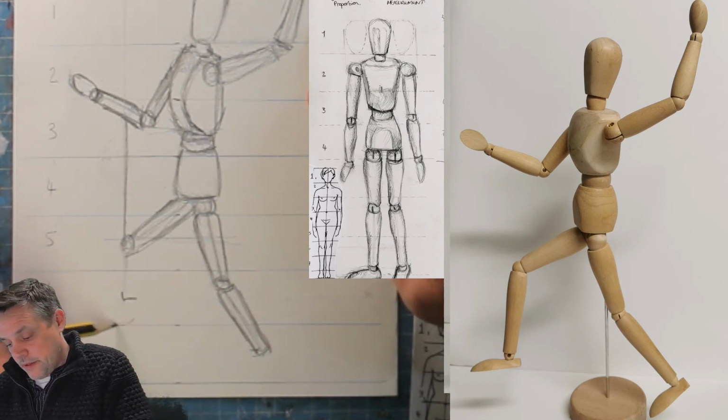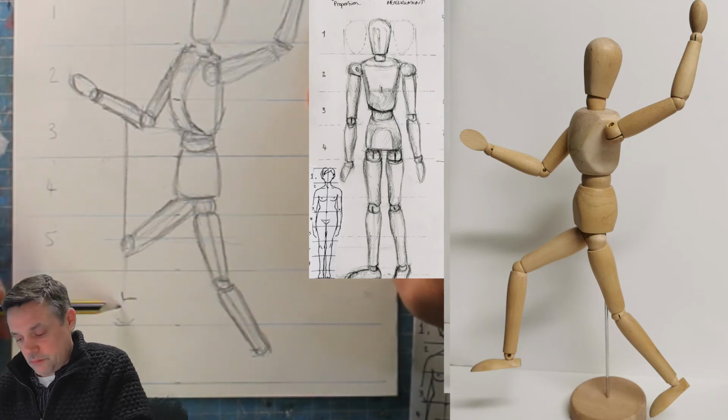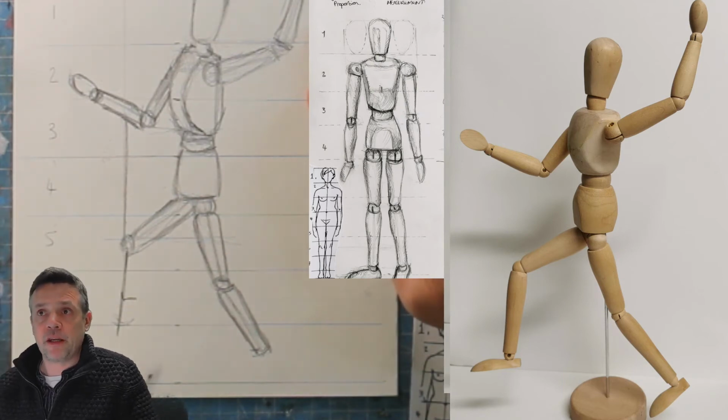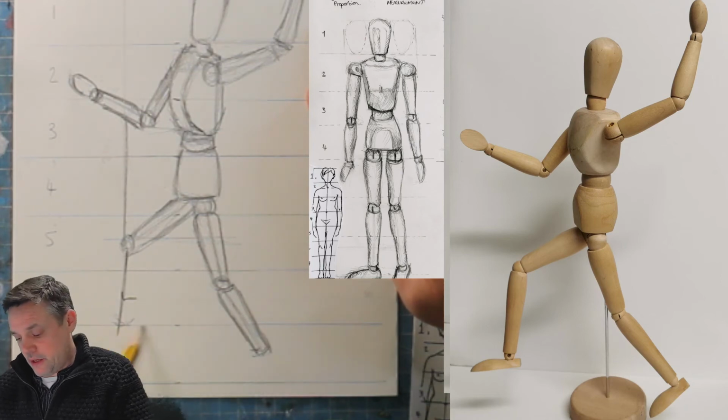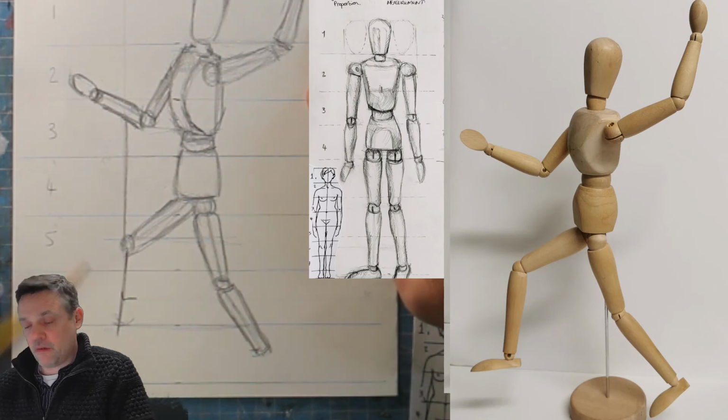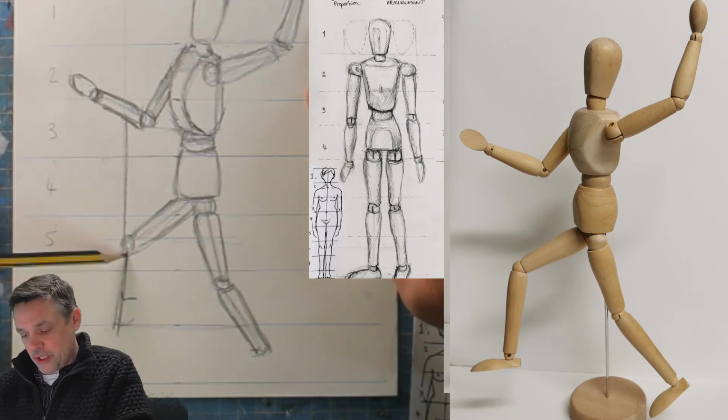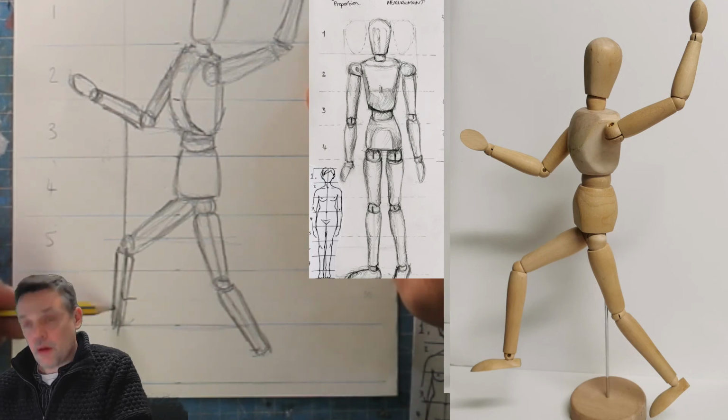So it's sort of around this area here, like that. And then I can see where the heel, if the heel kind of lines up to the middle of the shin bone over there, then I know I've got that right. And it should come out just in front of the knee. So I've got that too. There we go.